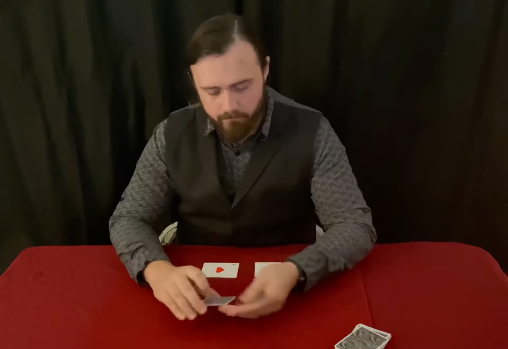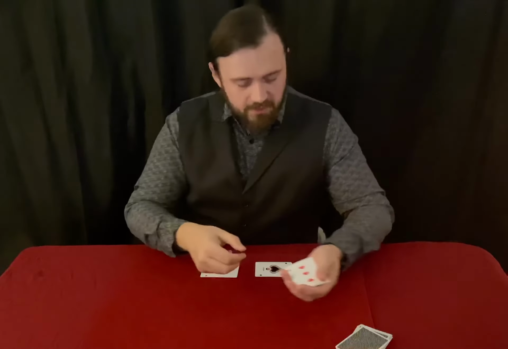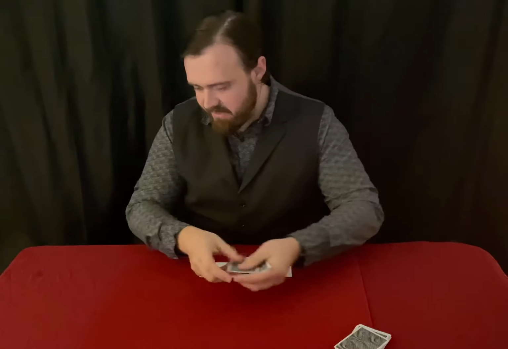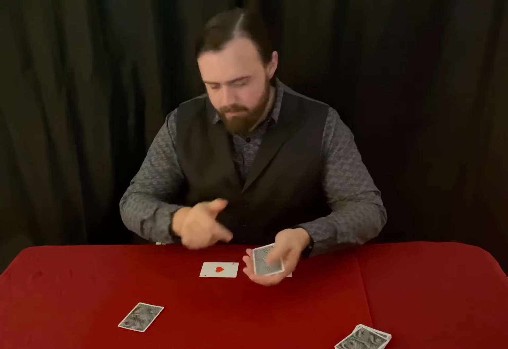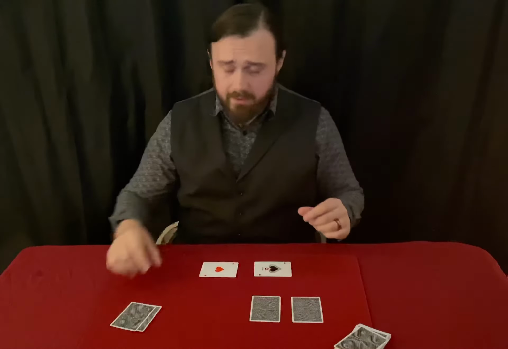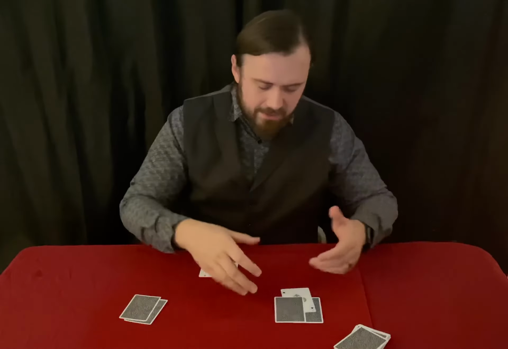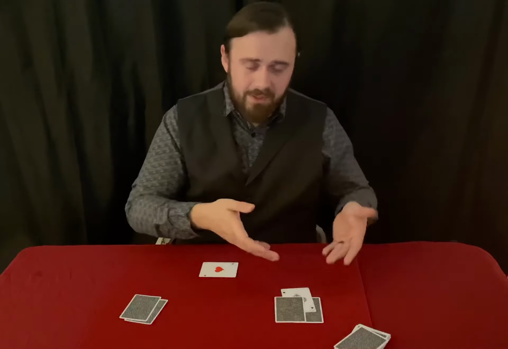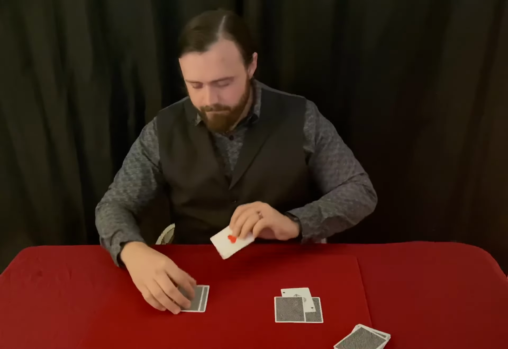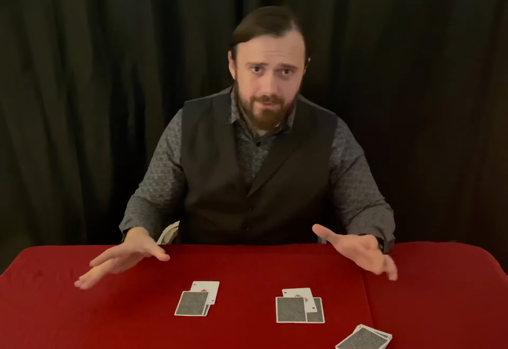So, what we want to focus on to start is the reds. So we'll make a red pile over here and a black pile over here. How we're going to remember that is by placing our indication point face up in between the two cards. That makes this whole process a little bit easier to remember.